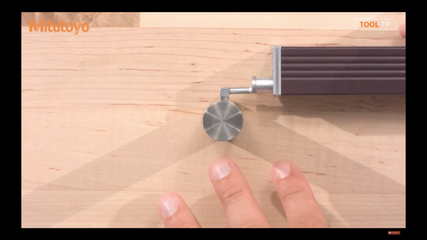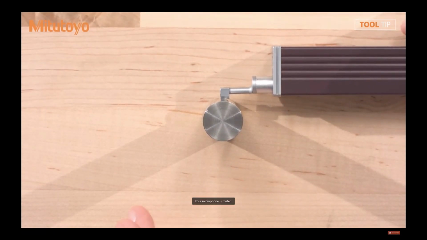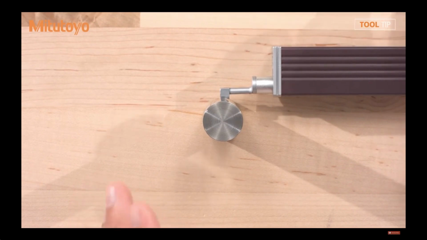That's correct. Now, if I were to take a measurement with this, I could probably spend some time with the setup and actually get a number that's going to show up on my amplifier, but that doesn't mean that the number is a good measurement that I can trust.